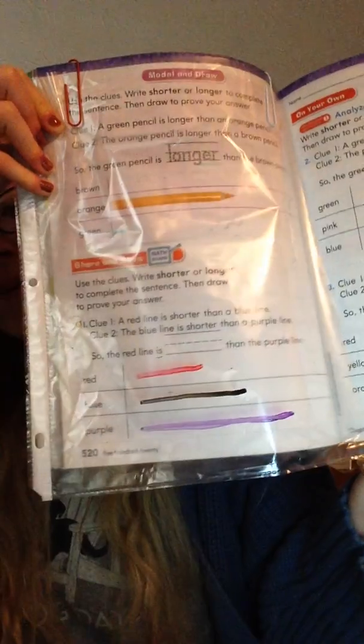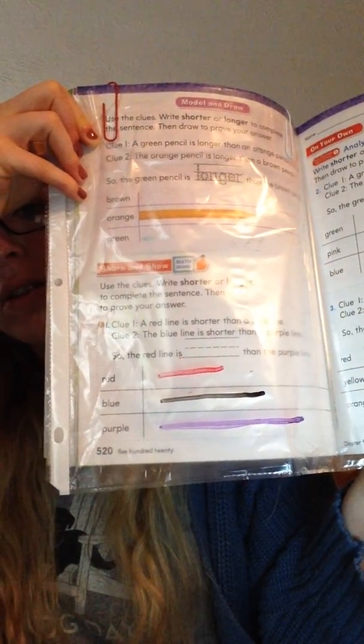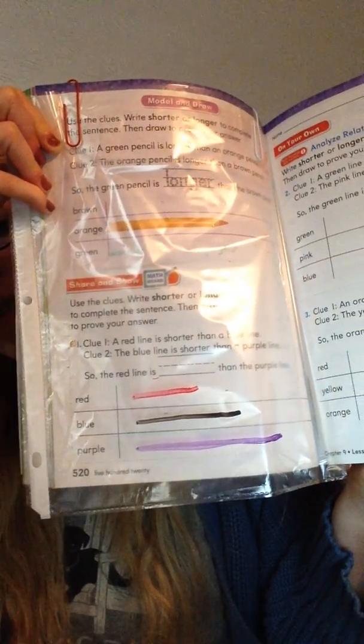So then it says in the directions, write shorter or longer to complete the sentence. So it says, so the red line is blank than the purple line. Well, I drew my pictures first because that helped me. So if we look at this, I knew that the red was shorter than blue, right? And I knew that the blue was shorter than the purple. So when I drew my lines, my purple was the longest. And which one was the shortest? Right, my red one.